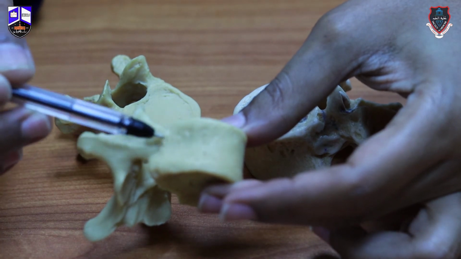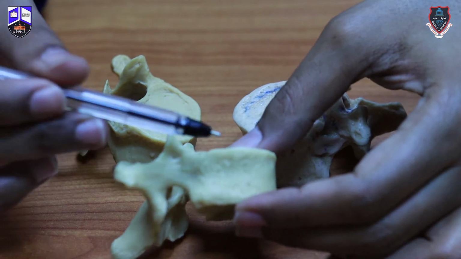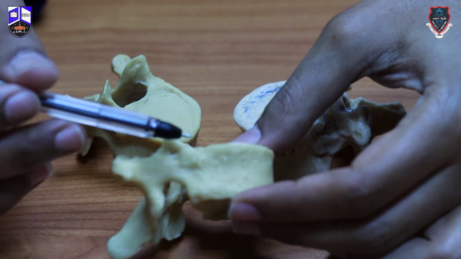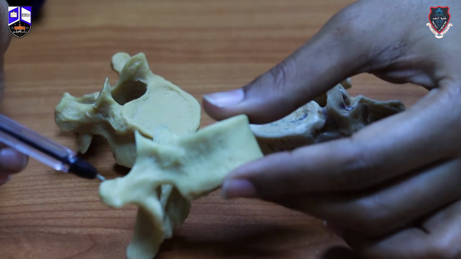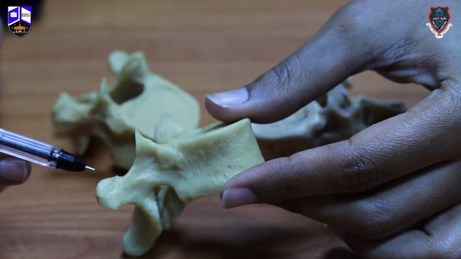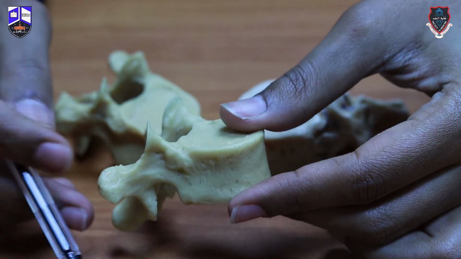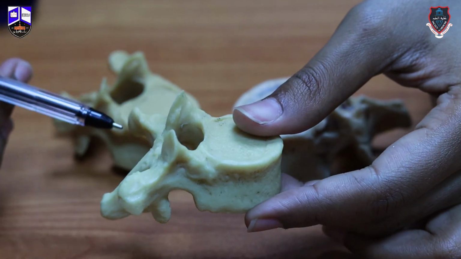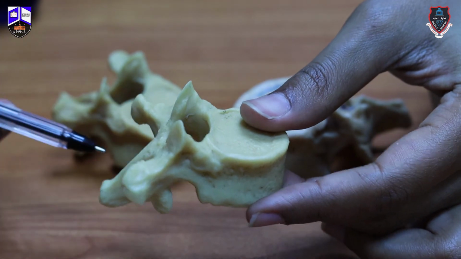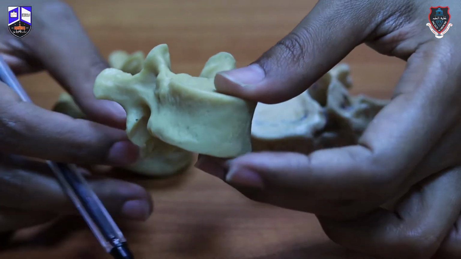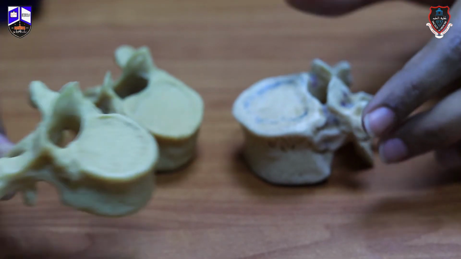The 10th vertebra has a single complete facet on the side of the body near the superior border, and it also bears a costal facet on the anterior surface of the transverse process near the tip. Otherwise, it's a typical vertebra. It has superior articular and inferior articular facets. The superior ones face backward and laterally, while the inferior ones face forward and somewhat medially.